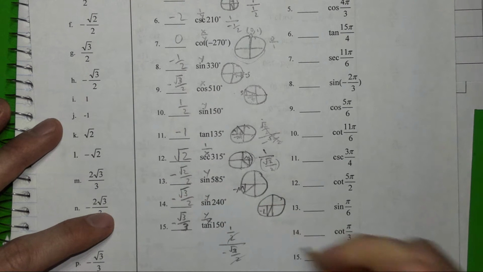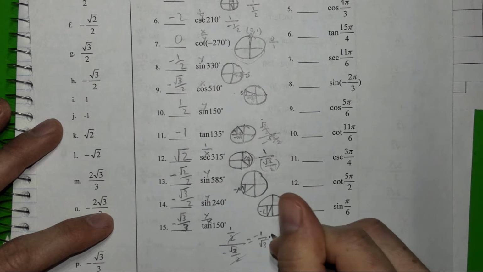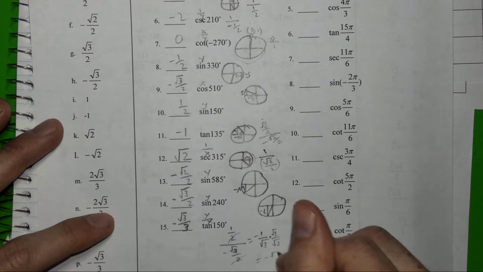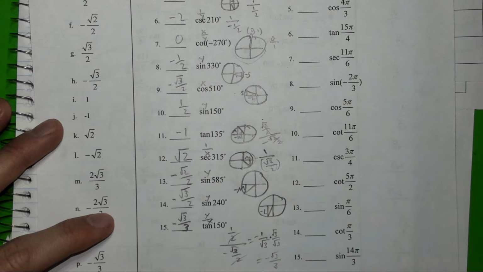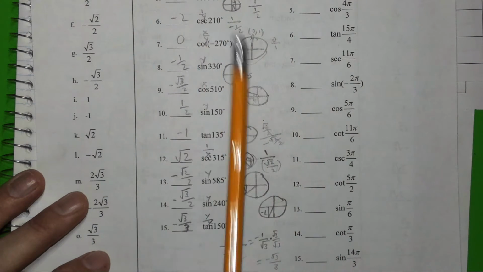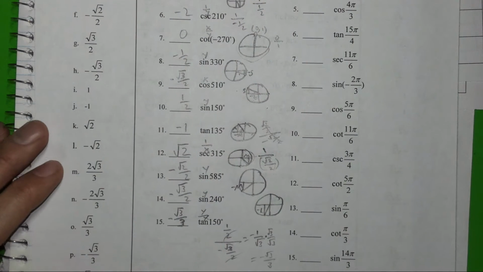Remember, rationalize it means, here, I'll just work this one out. Multiply by the square root of 3 on the top and on the bottom. So negative square root of 3 on top, 3 on bottom. Okay, if you need to see more of those simplified, then you go back and watch the homework previous to this one.